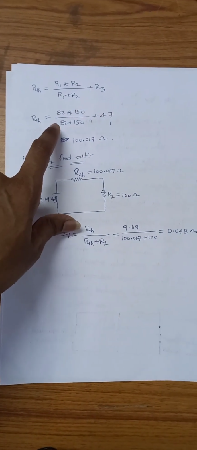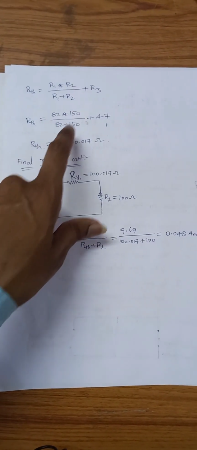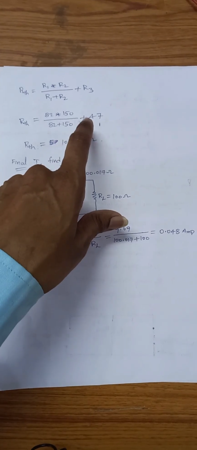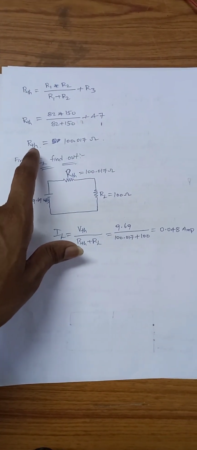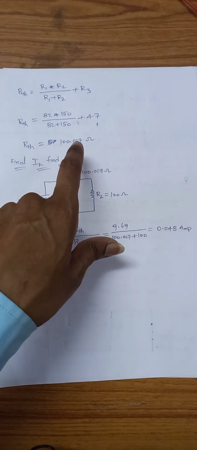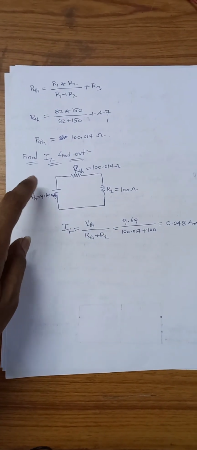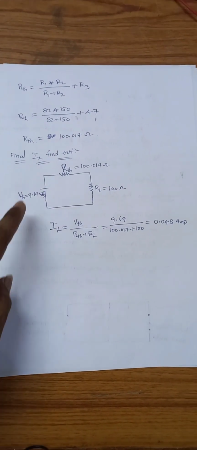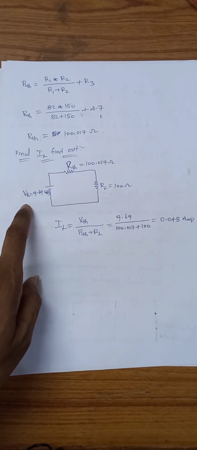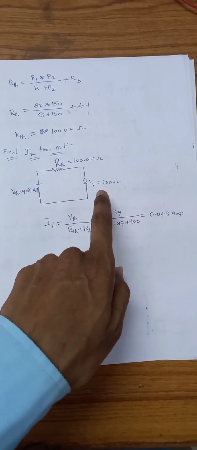Then I can substitute all the resistances: 82 into 150 by 82 plus 150, plus 47. We can get R Thevenin equal to 100.017 ohms.